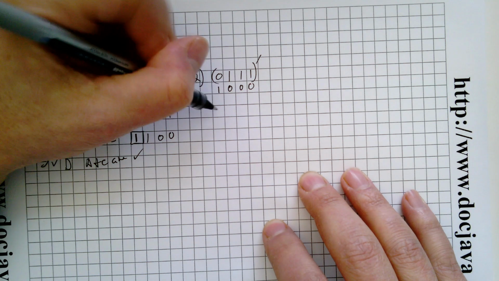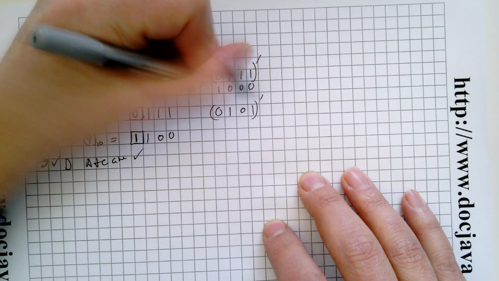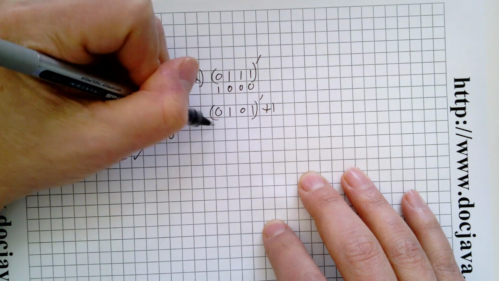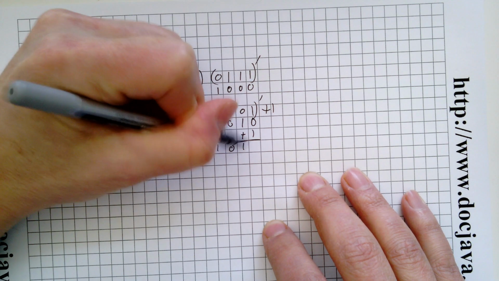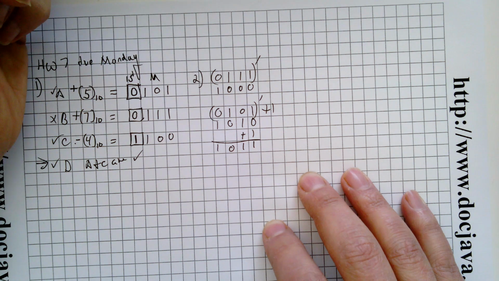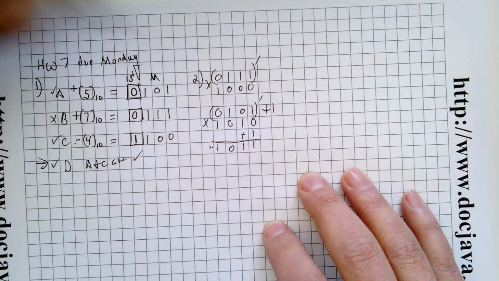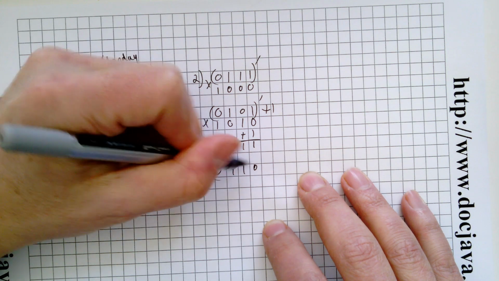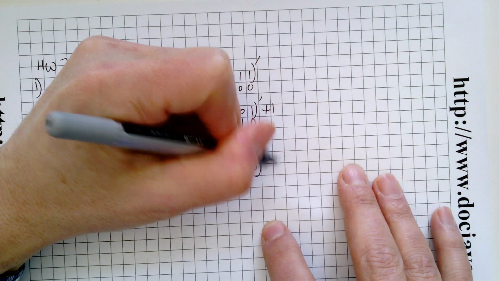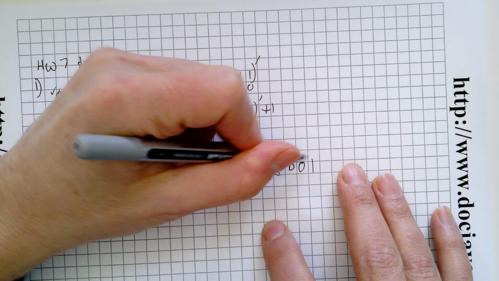Then he says, what about the 2's complement of 0, 1, 0, 1? So 2's complement, you form the 1's complement, and then you add 1. So that would give me 1, 0, 1, 0 plus 1, which gives me 1, 0, 1, 1, which is also not correct. So it says which of the following are correct, and we're not getting this answer here. So the third thing says the 1's complement of 0, 1, 1, 0 is 1, 0, 0, 1. And that is correct.